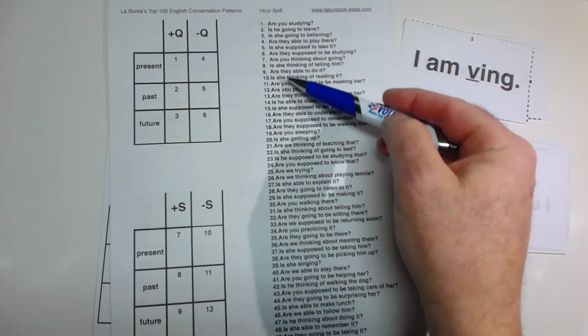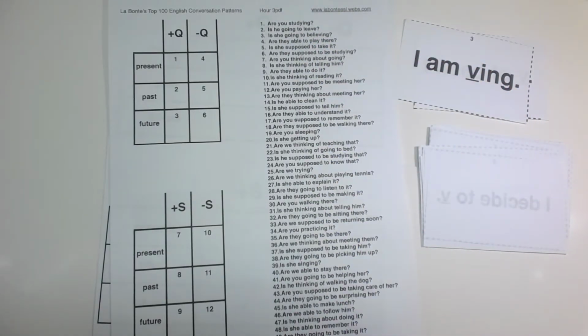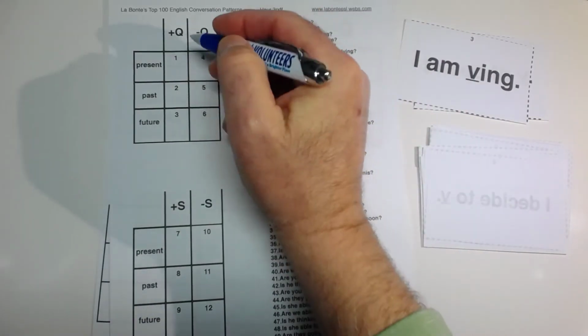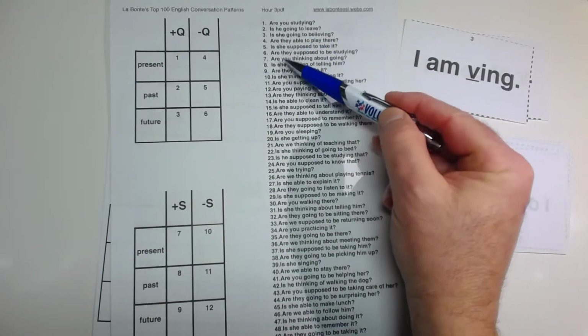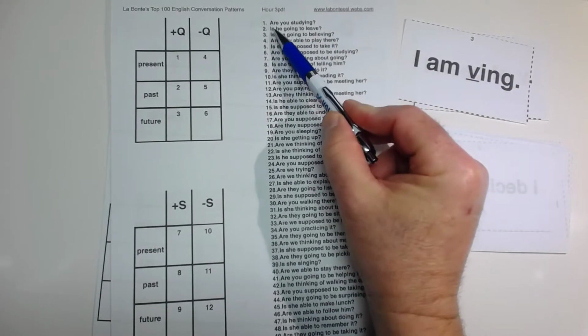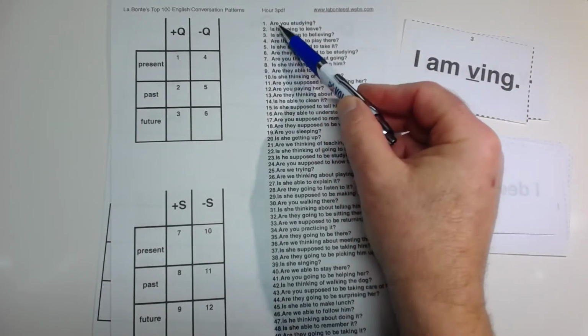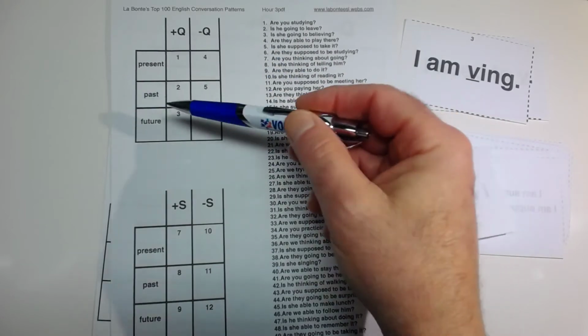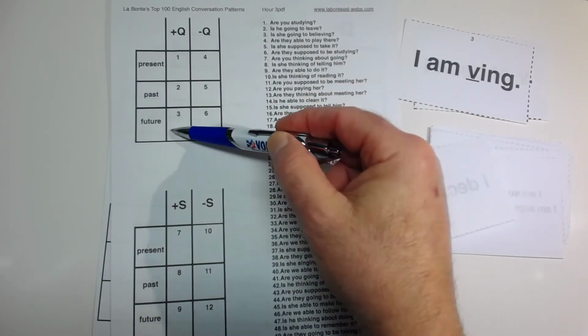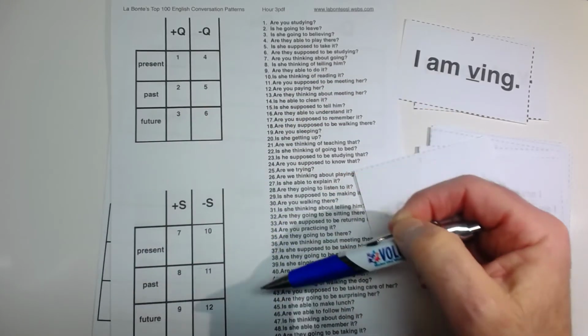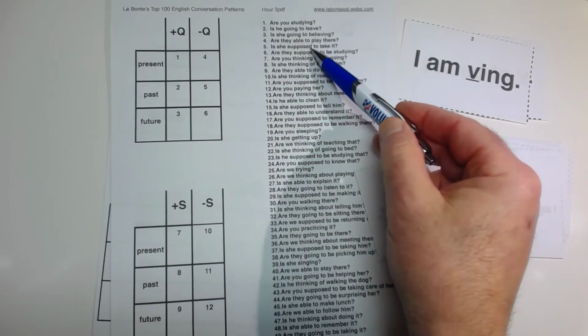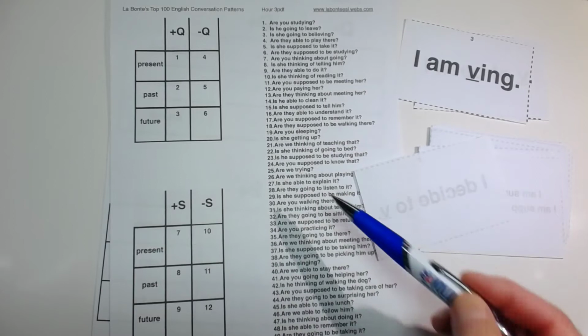And these are various sample questions in the present tense here. There's a change of subject. So I do the first one for them. Are you studying? Were you studying? Will you be studying? And so forth. This allows them to practice the patterns.